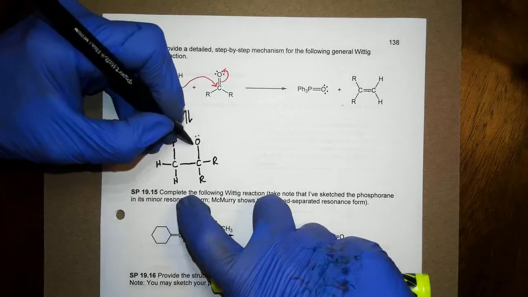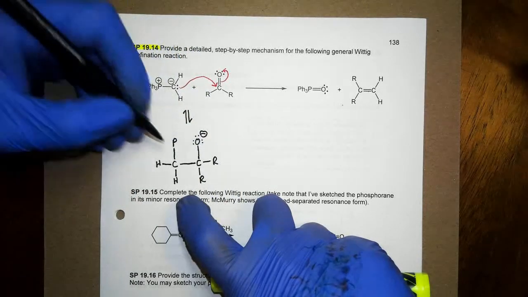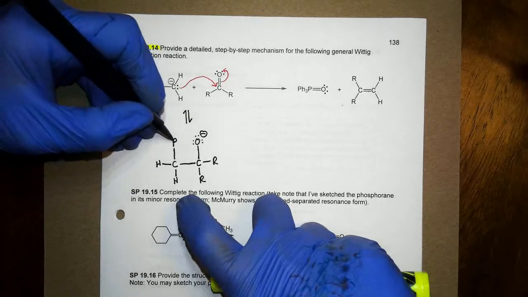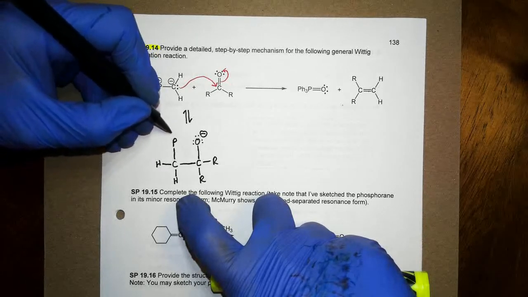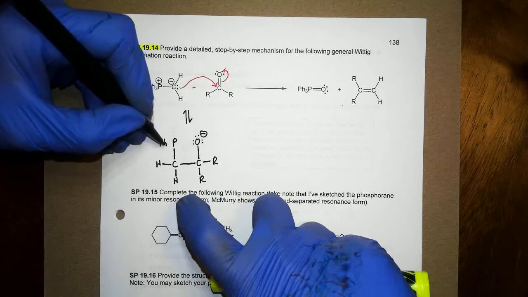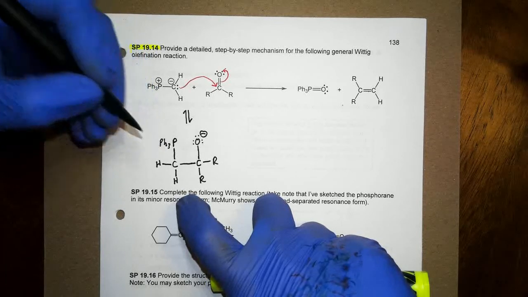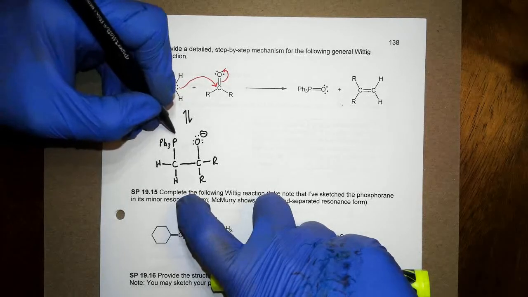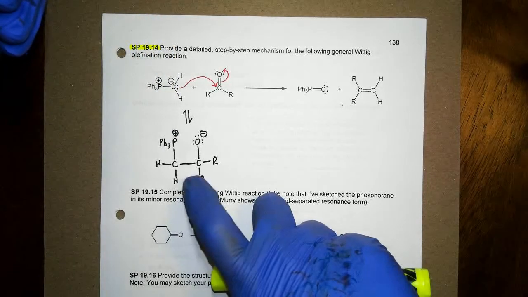And now you know that this oxygen is negatively charged. And we have 3 phenyl rings attached to this phosphorus. So you can draw in all 3 of them, or you can abbreviate like this. Put 3 there. Now what McMurry does, he puts those in brackets, which is fine. You can do that too, but I just might as well show it like that. There's no harm, no foul. So this would be the first intermediate we get.